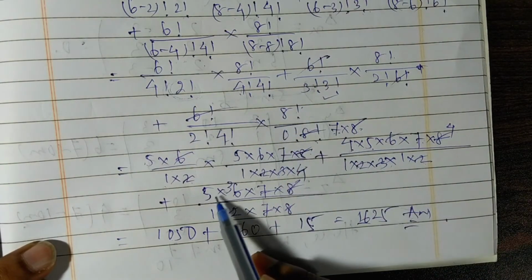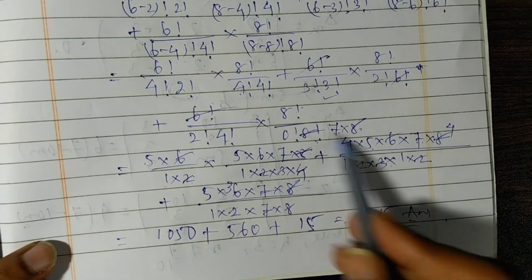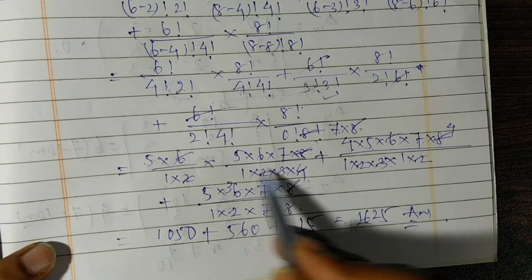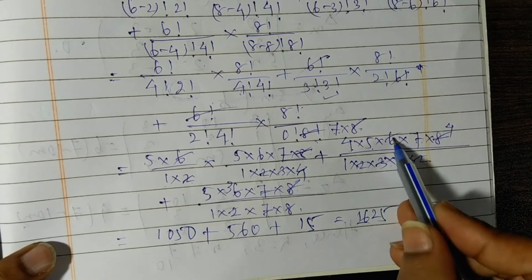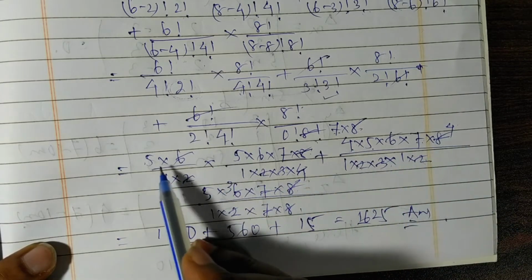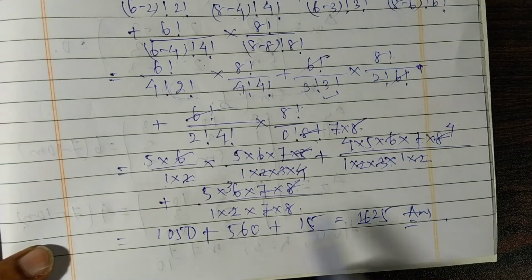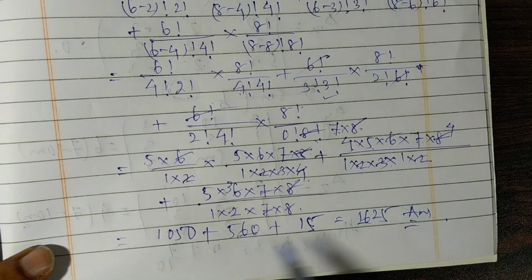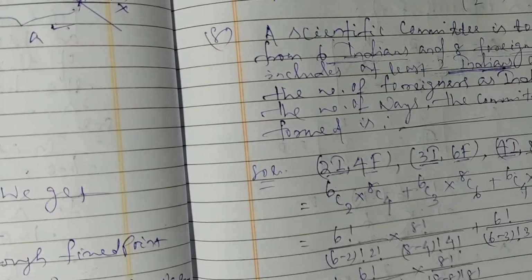What is left in the numerator is 5 into 6 into 7 into 8, by 2 factorial, 1 into 2, into 7 into 8. 7 into 8 cancels, 2 into 3 is 6 cancels, 2 4 8 cancels, so that means 5 into 5 into 6 into 7 becomes 1050, plus 4 into 5 into 7 into 4 becomes 560, plus 5 into 3 is 15. When we add, it comes to 1625. Now we will go to question number 9.